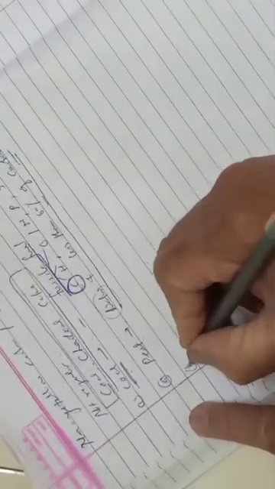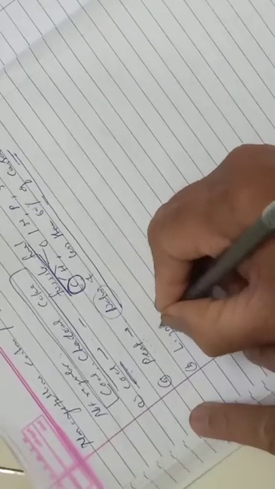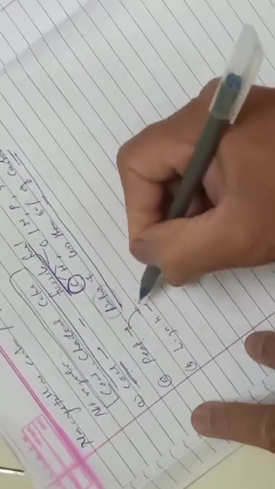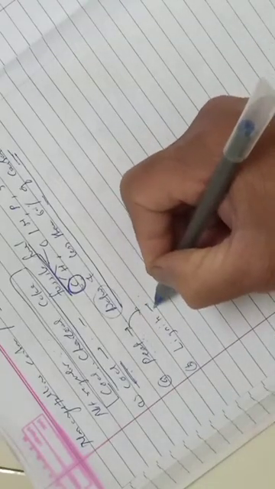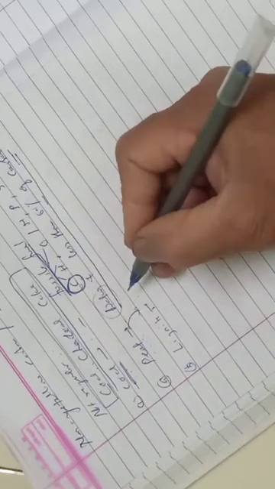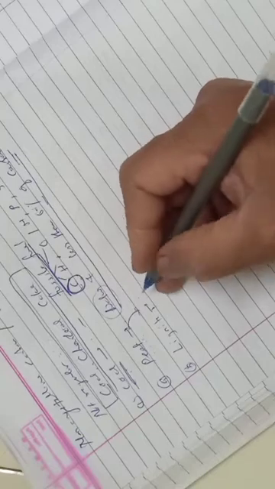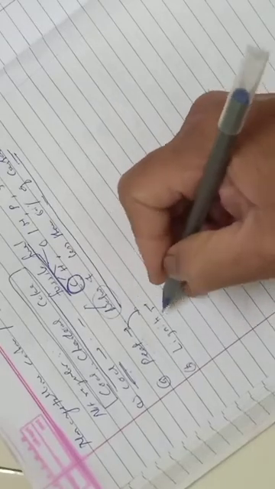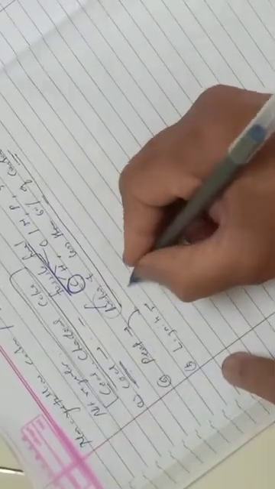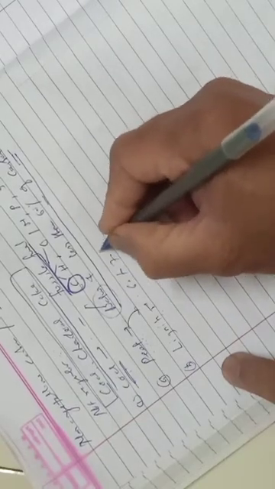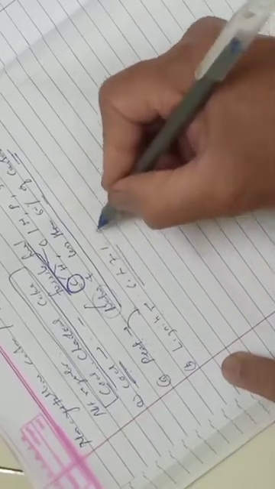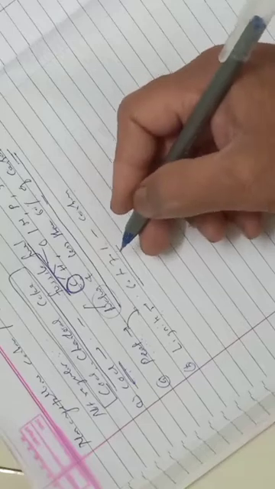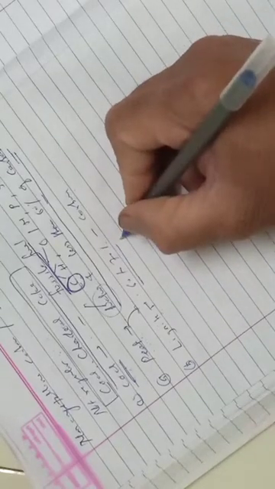Then the second one is lignite. The peat is transformed into lignite, because as the pressure and temperature increase inside the earth, water evaporates from the peat. As a result, the carbon content increases to 60 to 70 percent in lignite. It is the second step in the formation of coal.